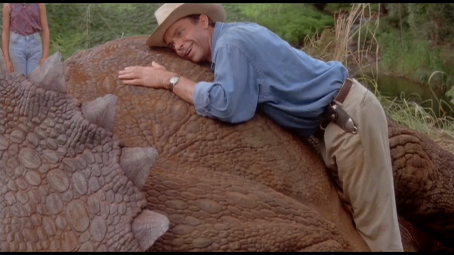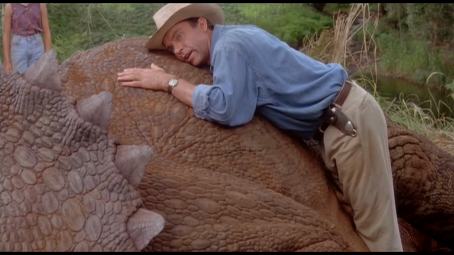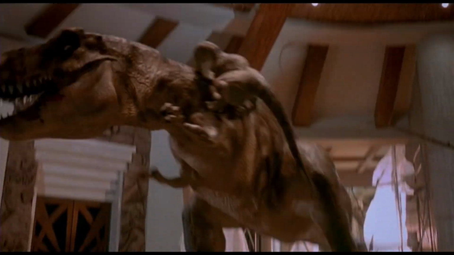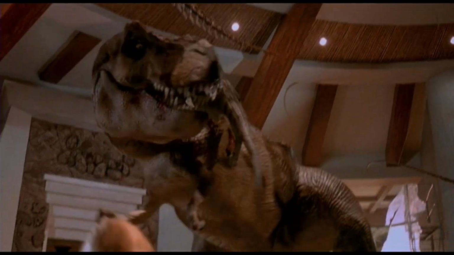Sure, the movie is a bit on the saccharine side, which can turn some people off, and sure, its sequels don't even come close to living up to it, but you absolutely cannot argue that Jurassic Park is anything but a sci-fi classic.